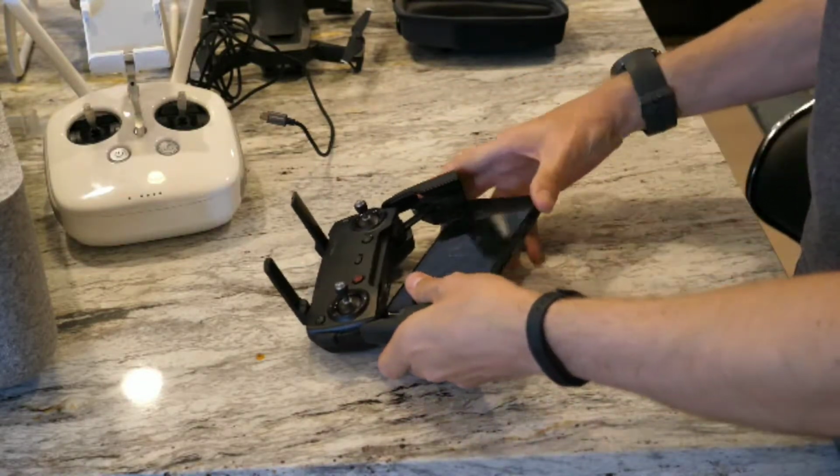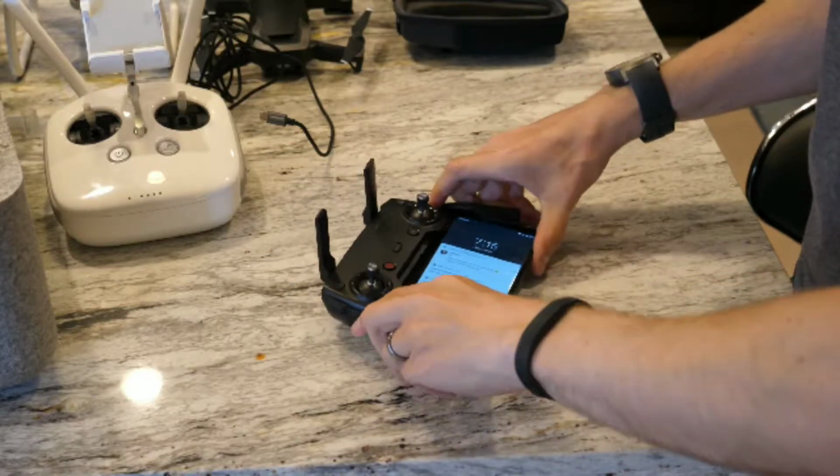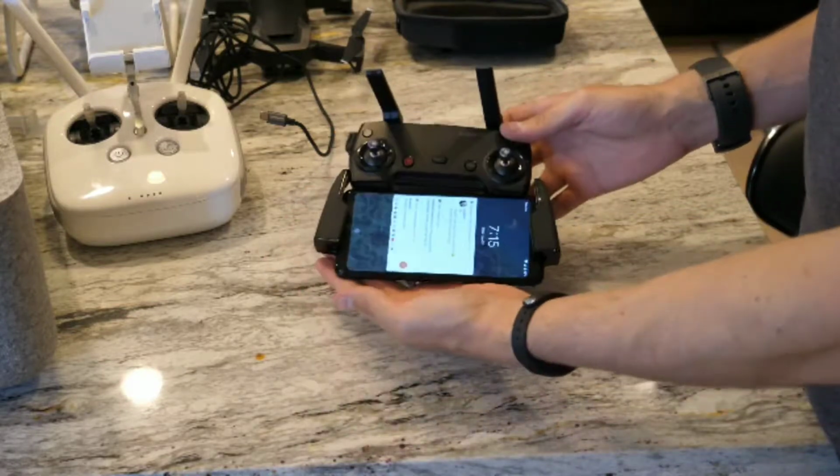And we can slide it into the grips here. All right, and now we are ready to fly.